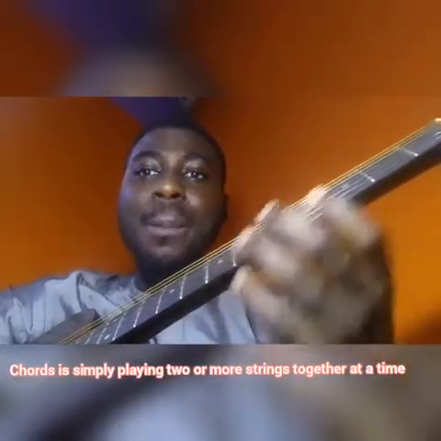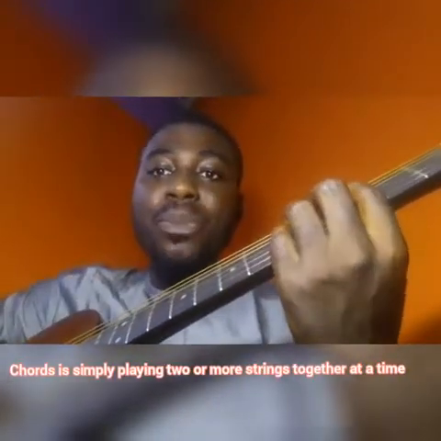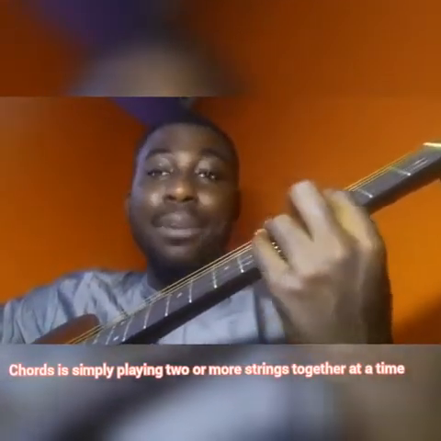Now, what is a chord? A chord is simply playing two or more notes together at a time, when you're playing something together. But before we can derive chords, chords are derived out of scales, which means when you are playing notes one after the other.